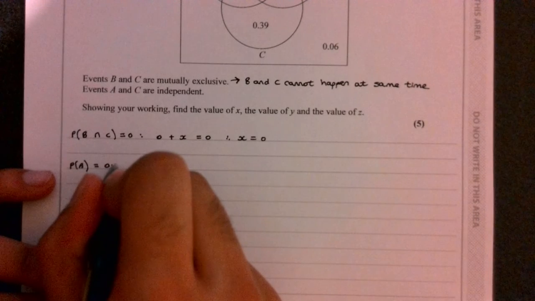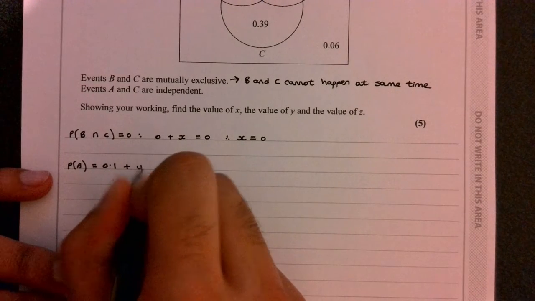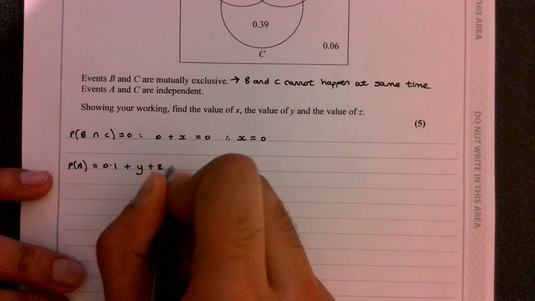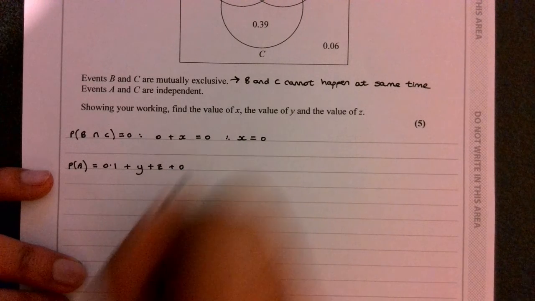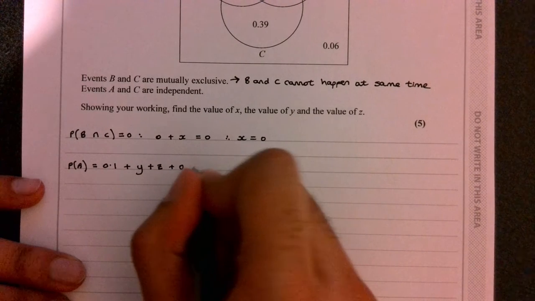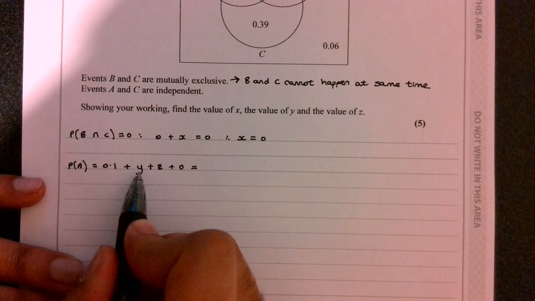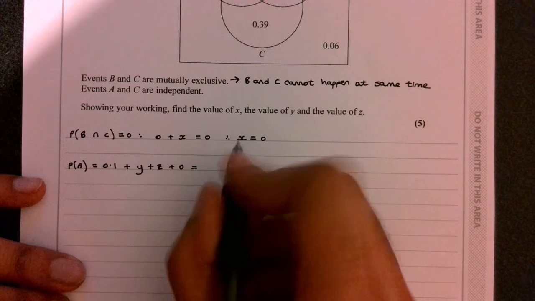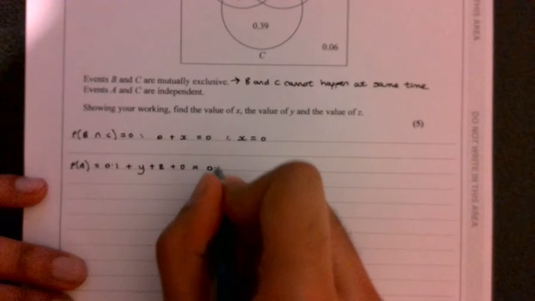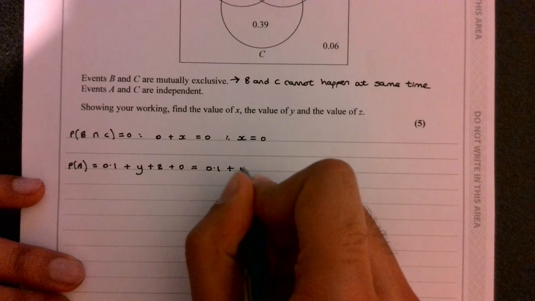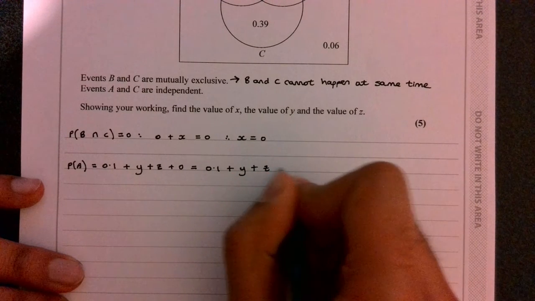We have 0.1 plus Y plus Z plus 0 as the probability of A. And if we simplify this a bit further, we have 0.1 plus Y plus Z.